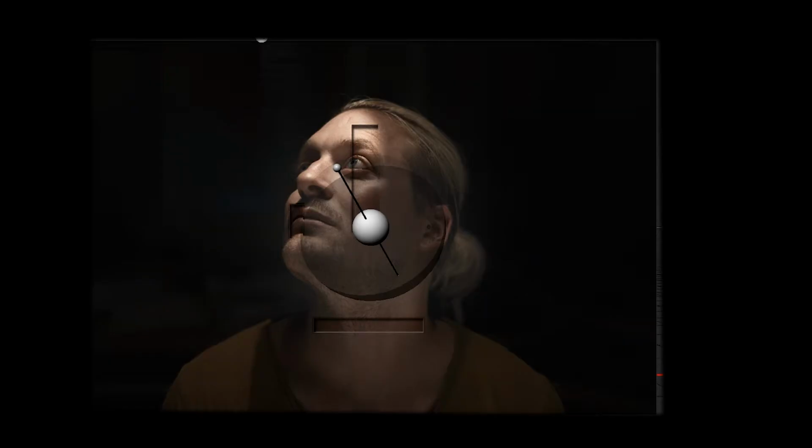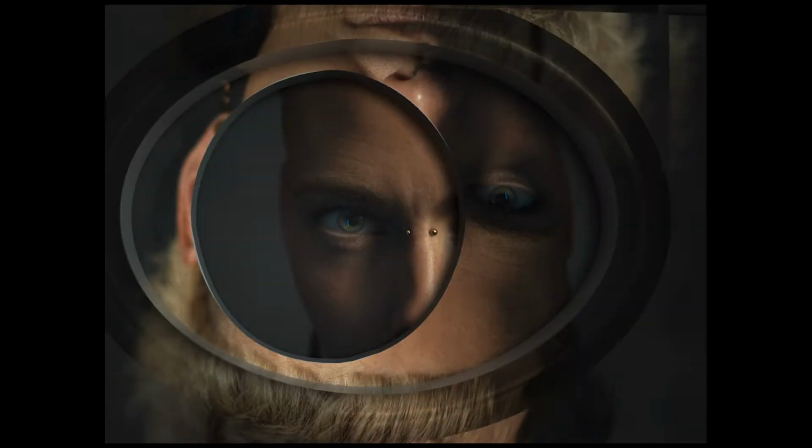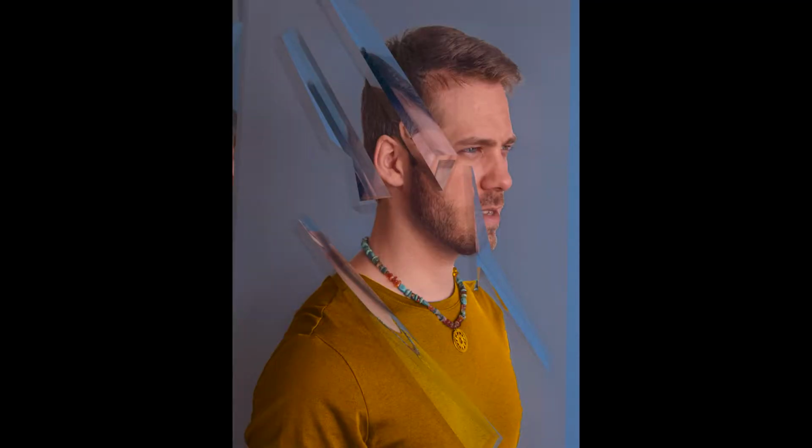Hello everyone, I know it's been a while, but what I want to show you today is this very simple but powerful 3D effect, and once you understand the principle you can apply it in a variety of ways, and I'm very curious what you guys can come up with.